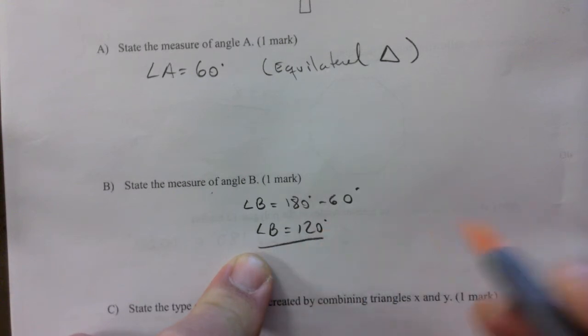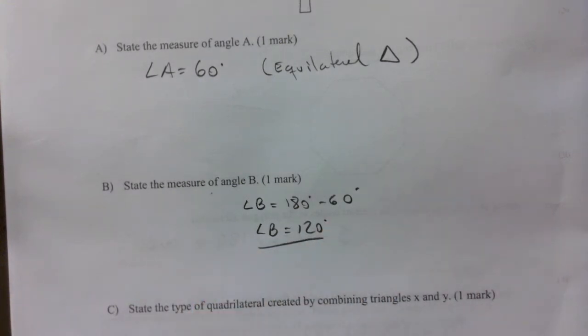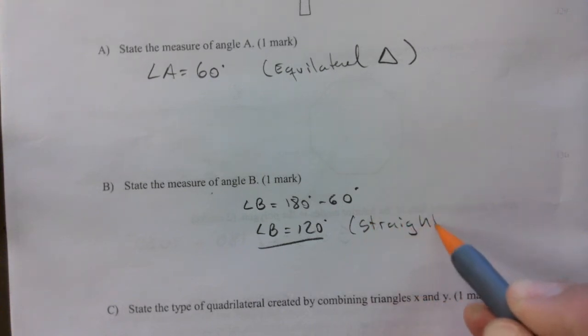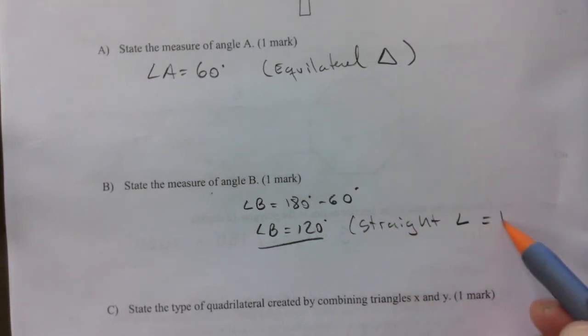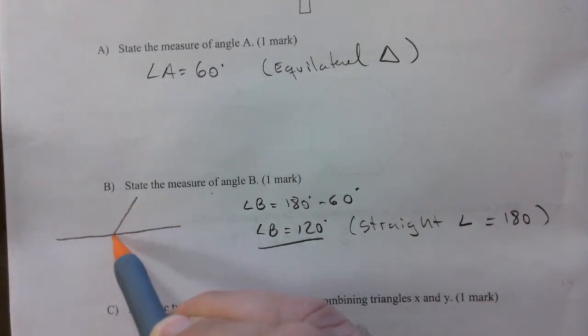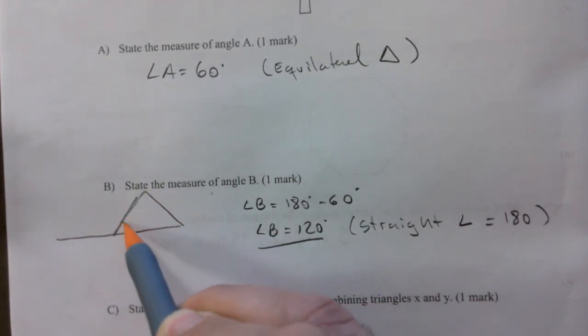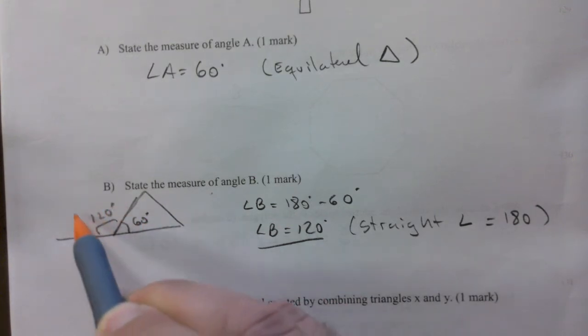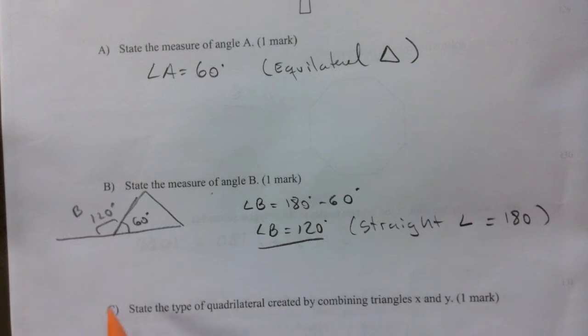So it's 120 degrees. And I will just say a straight angle is equal to 180. So let's do this. We have our triangle there. This was 60. So this is 120, which is angle B. Right?